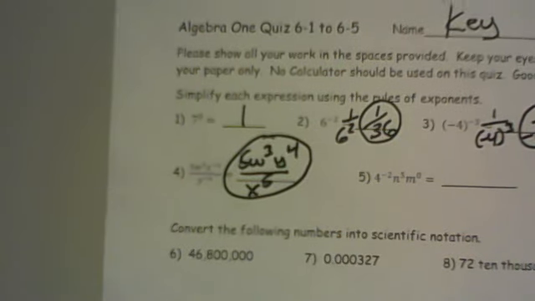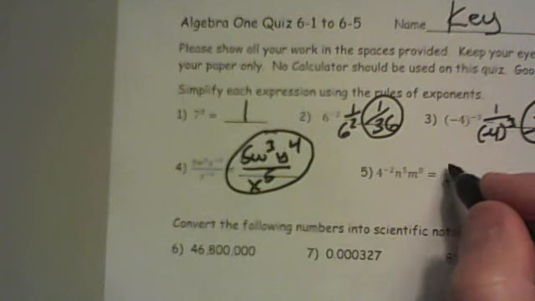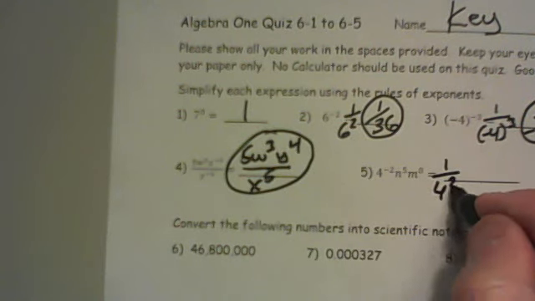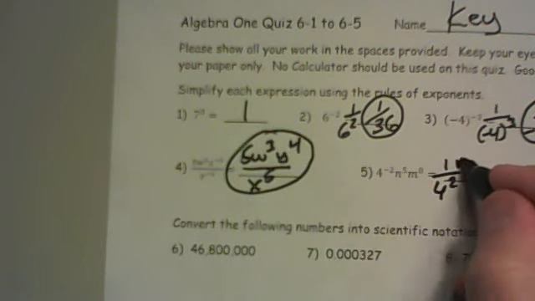Number 5. 4 to the negative second, we would write that as 1 over 4 to the second. And then we have an n to the fifth, but m to the 0 is just 1. So I could put times 1 up on top, but it's just going to be 1. My final answer is going to look like this. N to the fifth, because 1 times n to the fifth is n to the fifth, over 4 squared, which is 16. So it's n to the fifth over 16.